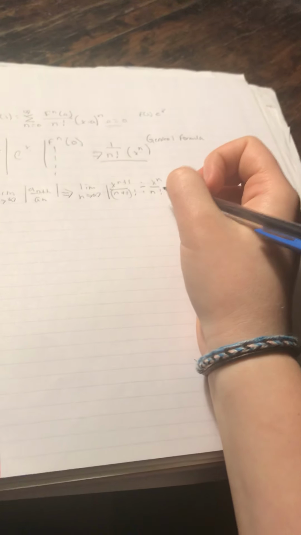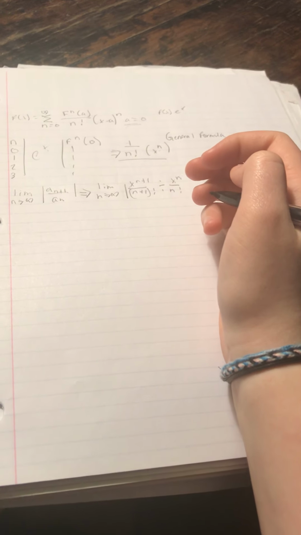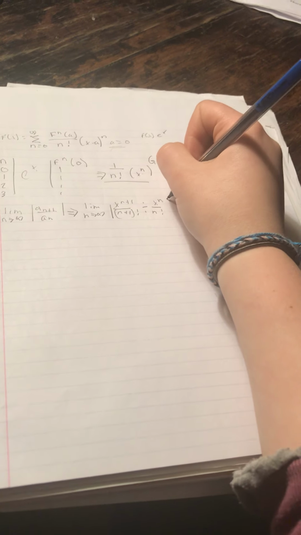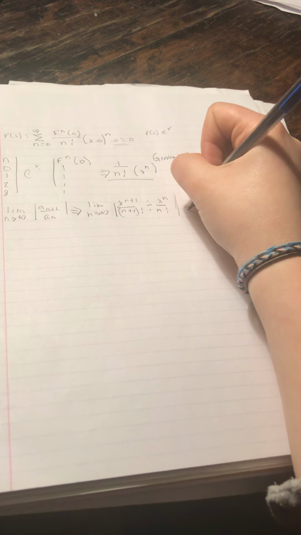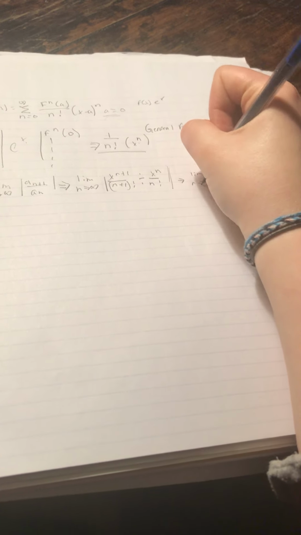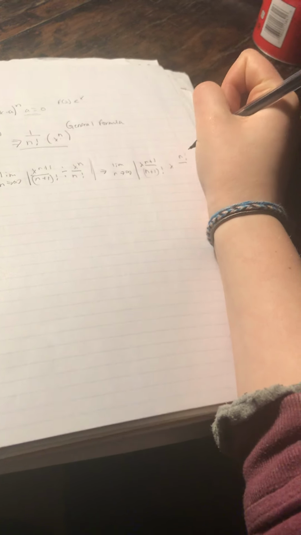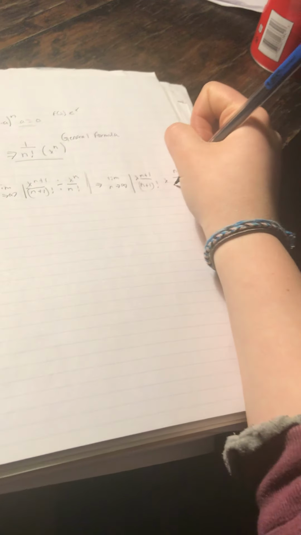If you don't get why we're dividing this and where this came from, this is the general formula. Whenever you multiply this on top, it's x to the n all over n factorial, which is where that comes in. And that's how you do the ratio test. So keep, change, flip, and it will be the limit as n goes to infinity of x to the n plus 1 all over n plus 1 factorial multiplied by n factorial all over x to the n.